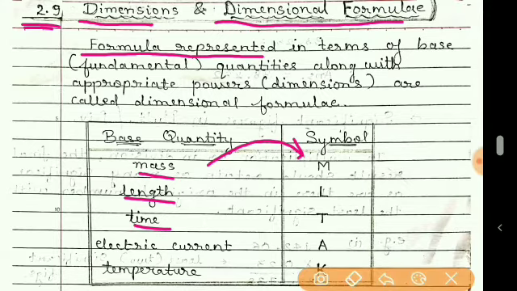That means those formulas which relate these physical quantities in terms of their special symbols are called a dimensional formula. Not only are the special symbols used, but along with each symbol there is a related exponent, meaning their respective powers are also there.